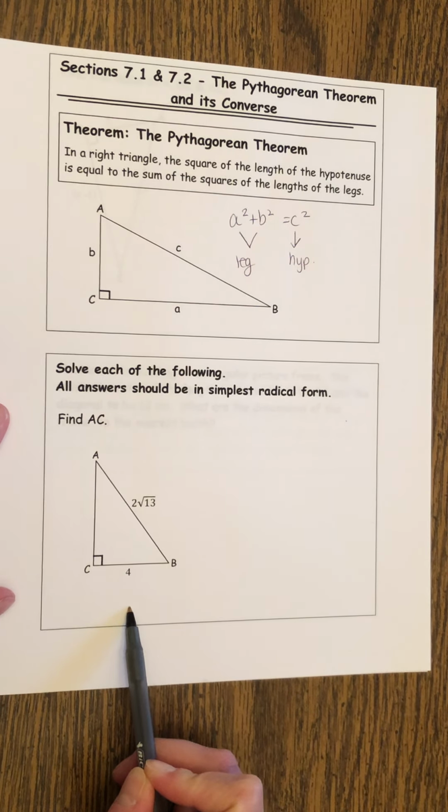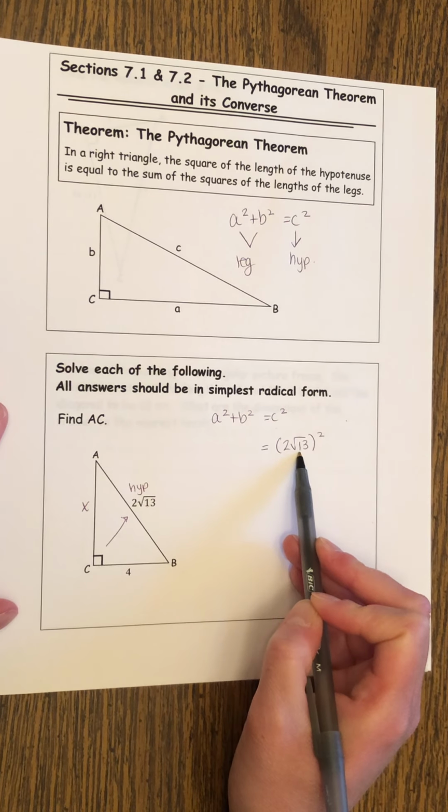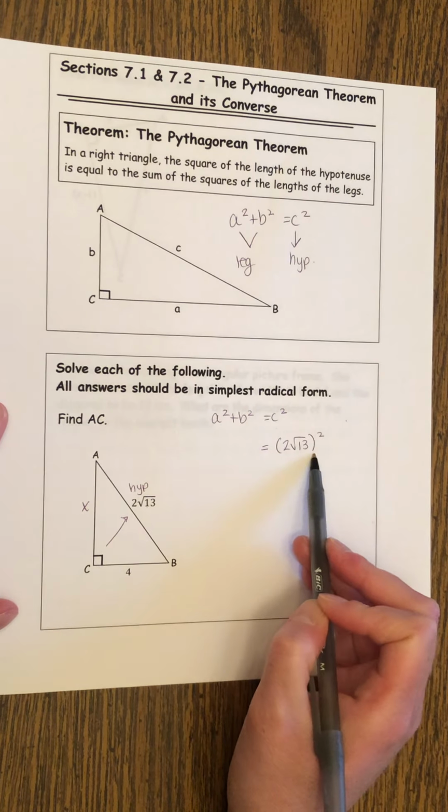Because I have a quantity here with a number outside the radical and inside the radical, I'm going to put parentheses around it. I'll talk about why in a second. Then I'm going to fill in the a and the b, which are the two leg lengths. Order doesn't matter with a and b. If you wanted to write 4 squared plus x squared, that's fine, because order of addition doesn't matter.